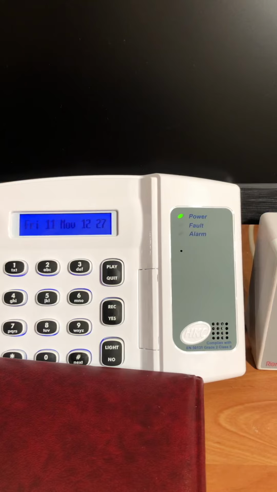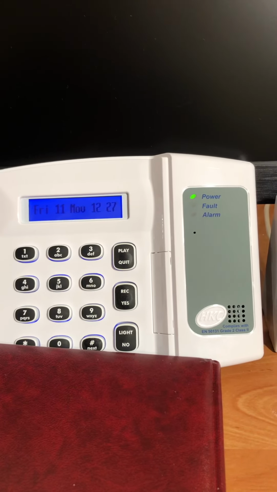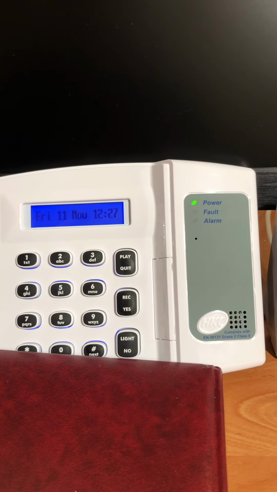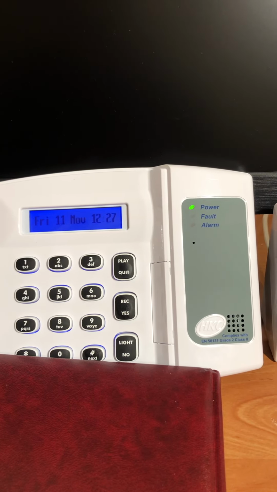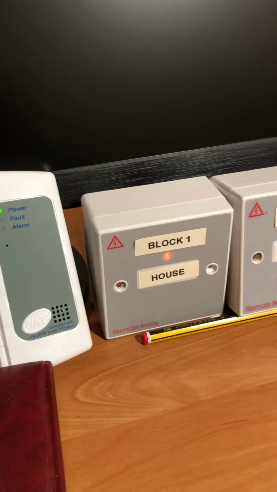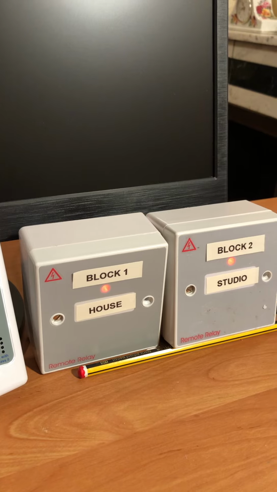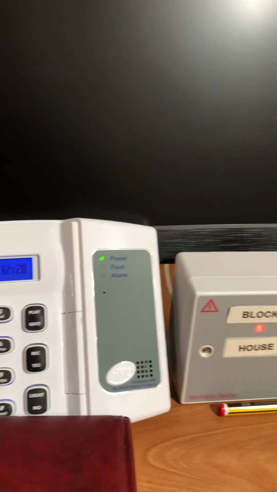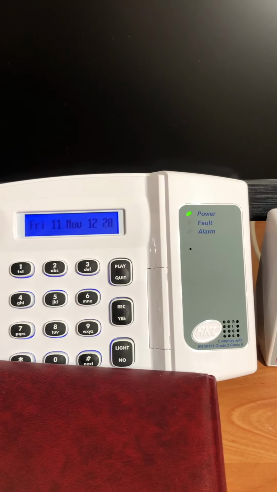Now, the one other thing that we didn't mention earlier is that on this demo we're only using one keypad, but with a split system you will tend to have more than one keypad, a minimum of one keypad within each area. So in this instance, you'd have a keypad in the house and a keypad in the studio, and you'll be able to set and unset within those areas.